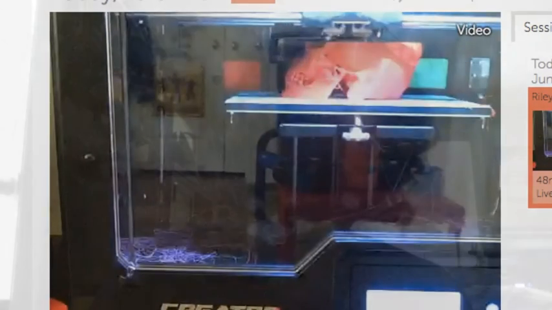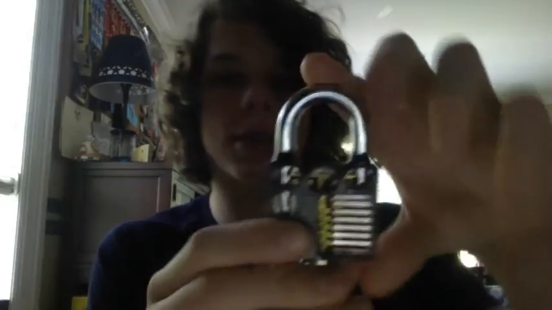But anyways, here is a padlock right here. I got this when I was learning how to pick locks. My lock picks are somewhere in a cart back there. I have a ton of locks. I have doors, door locks, door handles. They're all in this basket of locks that I have from when I started to learn how to pick locks.